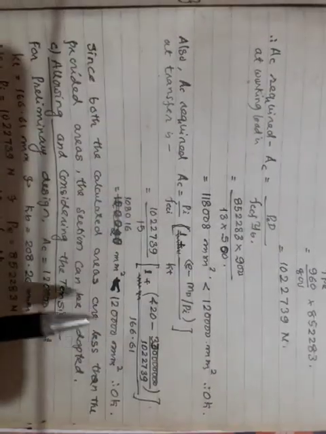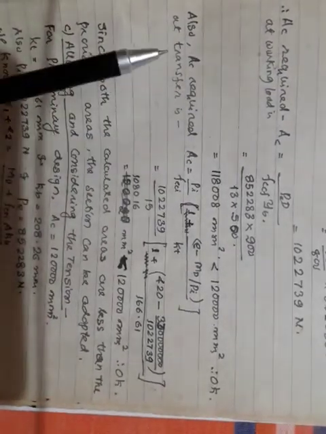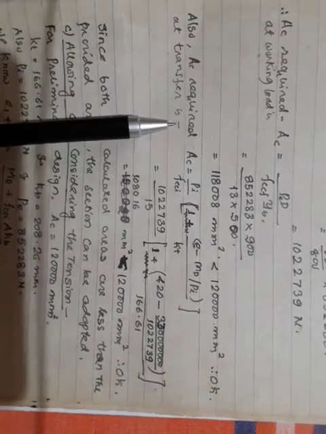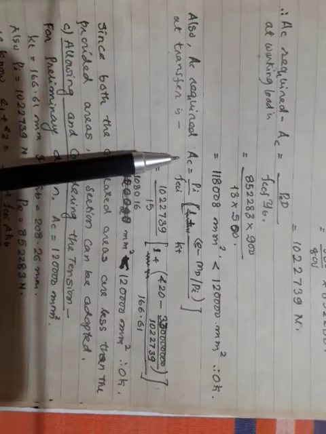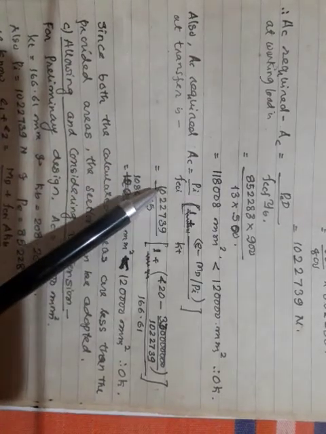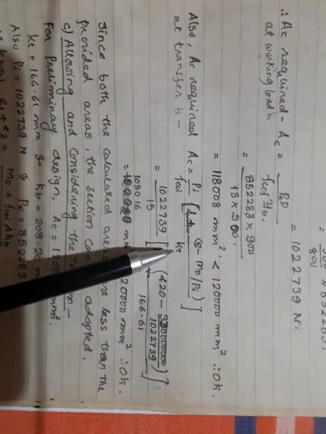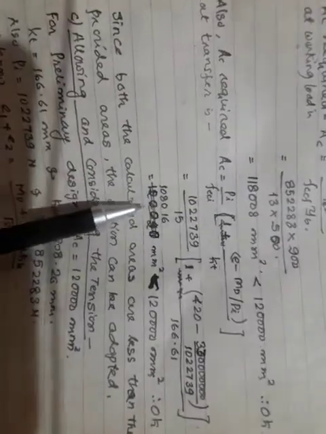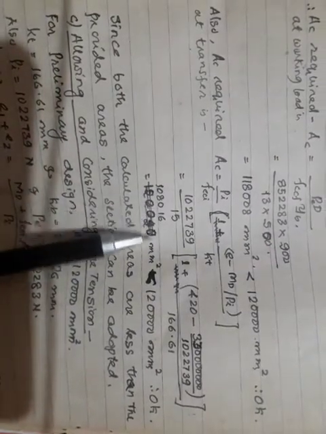Similarly, I want to calculate AC required at transfer, or AC required in the initial condition. In the initial condition, AC required is given by AC is equal to PI by FCCI into E minus MD by PI, divided by KT. Fill in all the values, and you will get a value of 108016 mm square.